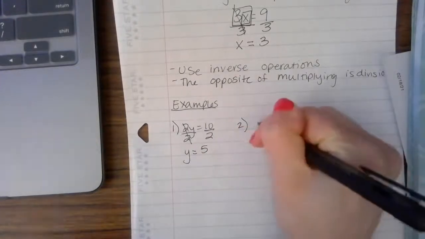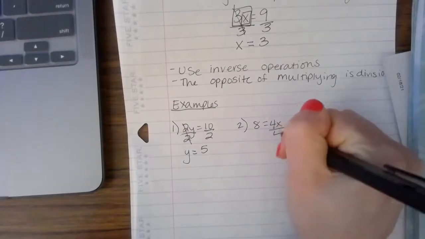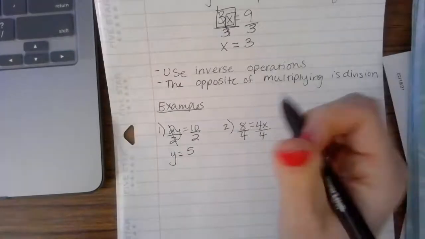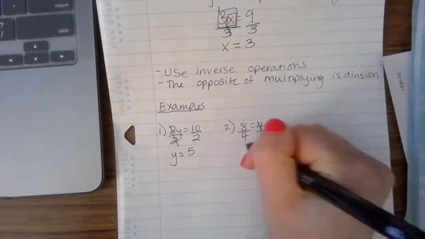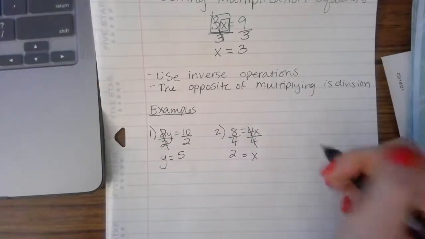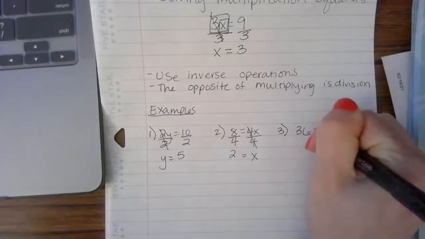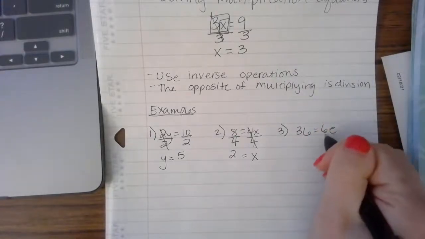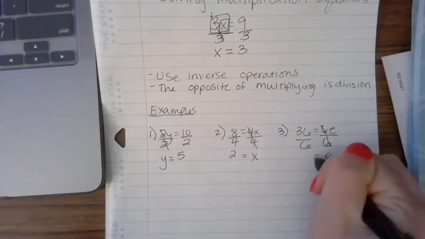8 equals 4 times x. I'm going to divide both sides by 4. Again, always showing my work. I know 4 divided by 4 is 1x, and 8 divided by 4 is 2. So 2 equals x, or x equals 2. And the third one, I have 36 equals 6e. This is as far as I think you guys got yesterday. I'll divide by 6 on both sides, and I get e equals 36 divided by 6, which is 6.